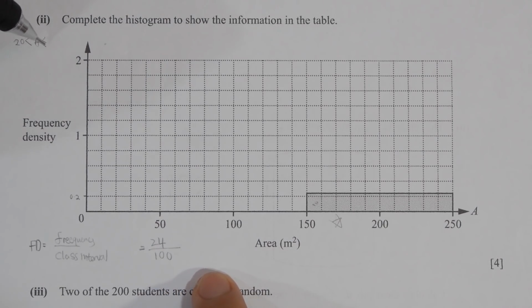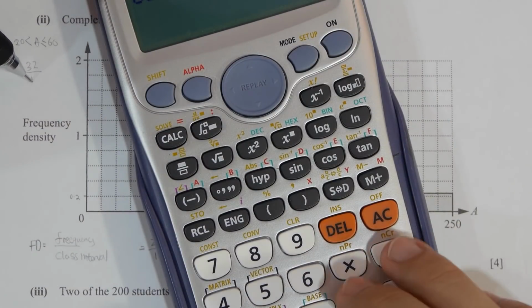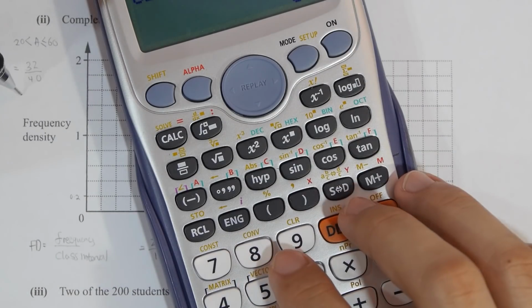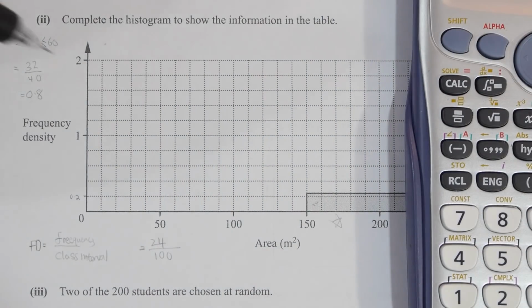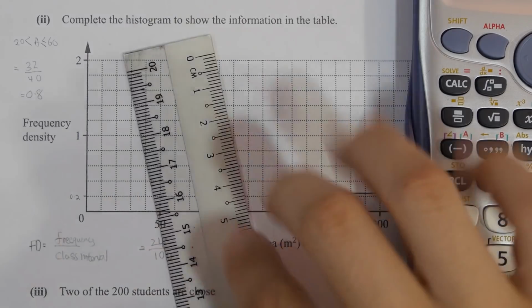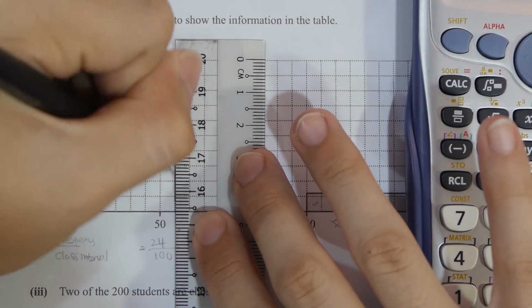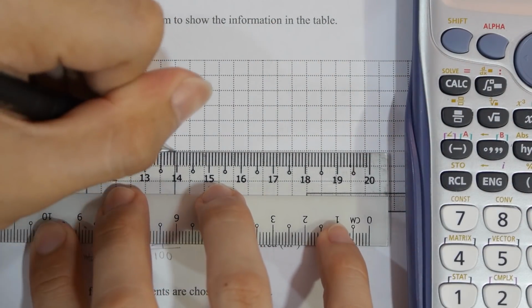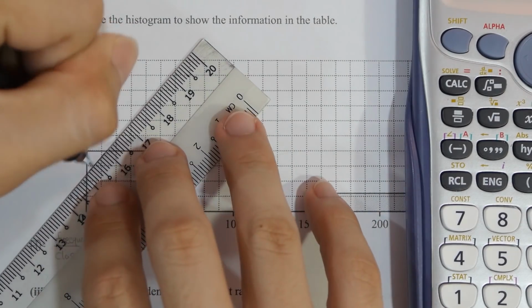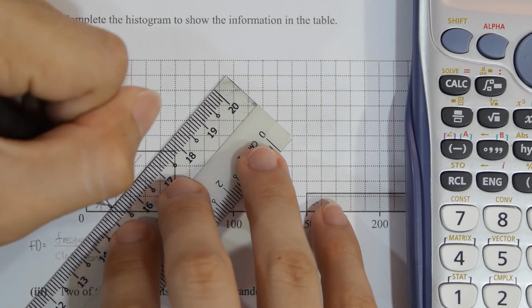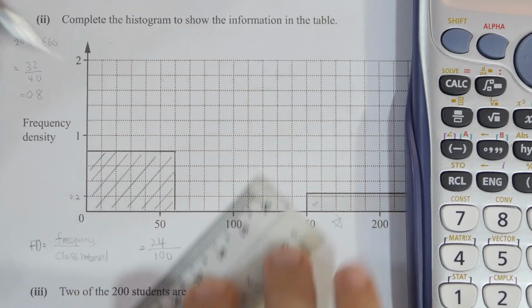So for example, I take the first one, it's actually 20 to 60, so the class interval is actually 40 and the frequency is 32. So 32 over 40, you will get 0.8. So at 0.8, you draw out the bar of it. So you just repeat the same process for the remaining two.